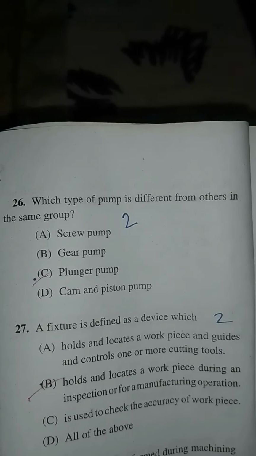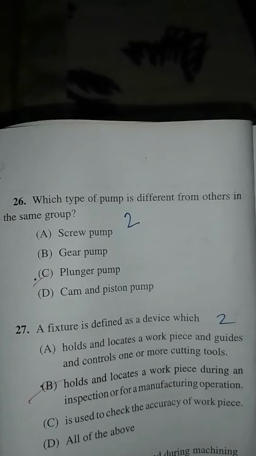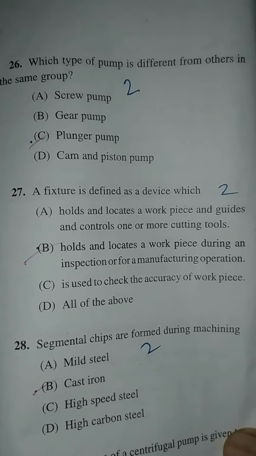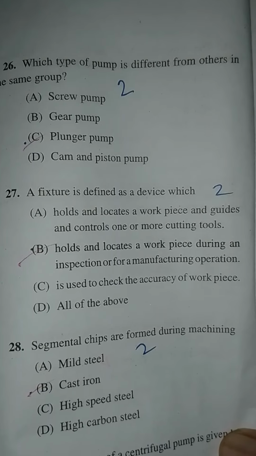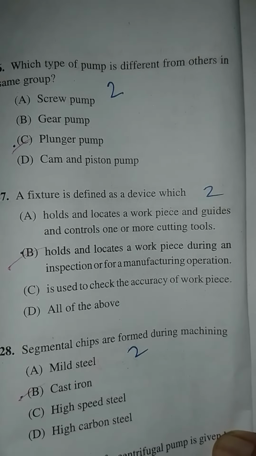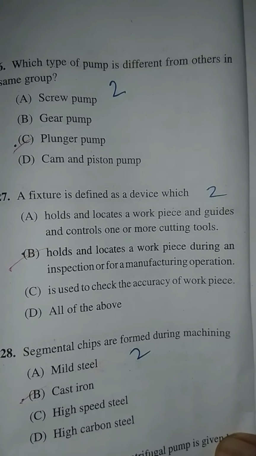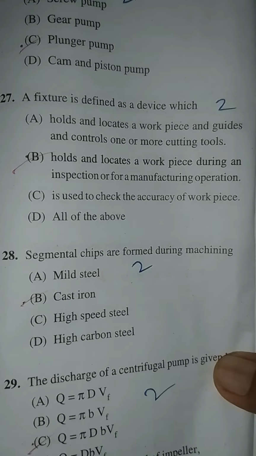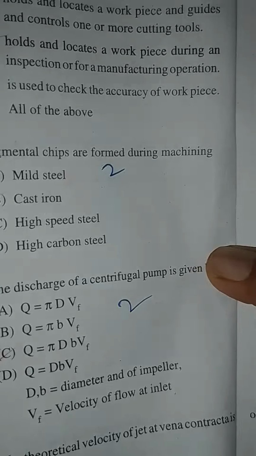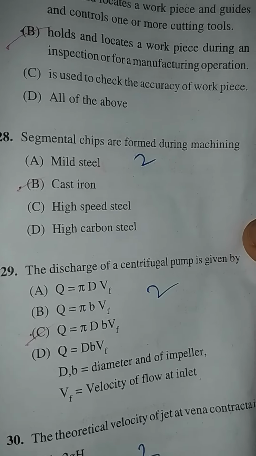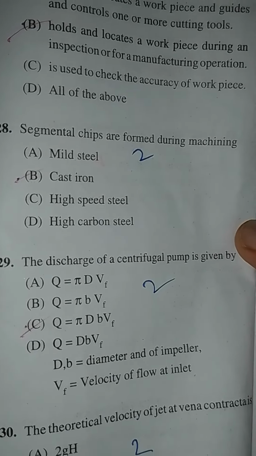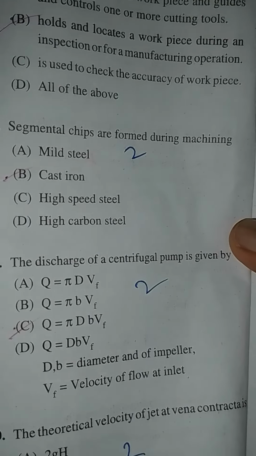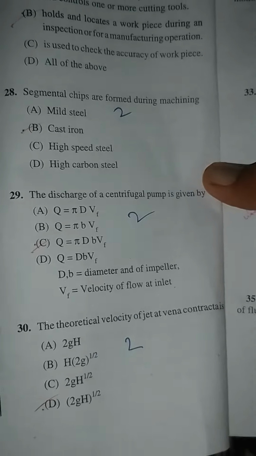Which type of pump is different from the other? Plunger pump হচ্ছে কল। A fixture is defined as a device which holds and locates the workpiece during the manufacturing operation. Segmental chips were formed during cutting cast iron. The discharge of the centrifugal pump is given by Q equal to pi D B into Vf, where D is the diameter of the impeller, B is the width, Vf is velocity of flow at the outlet.